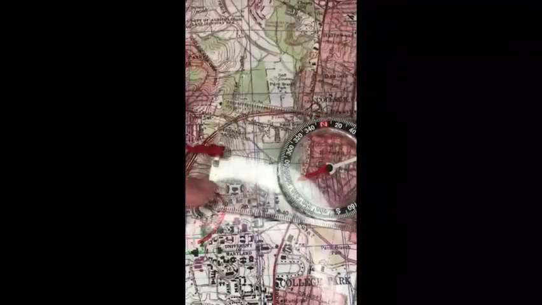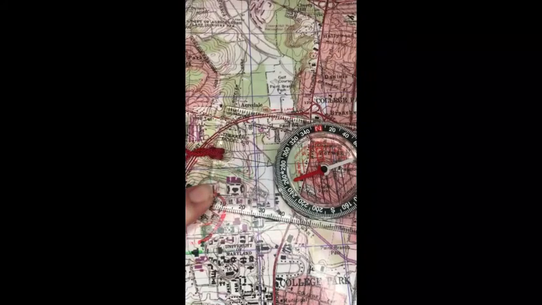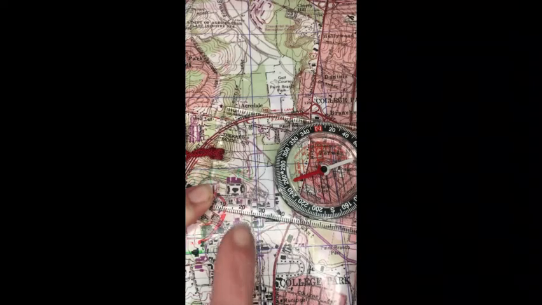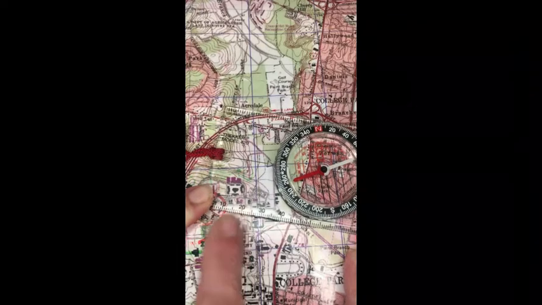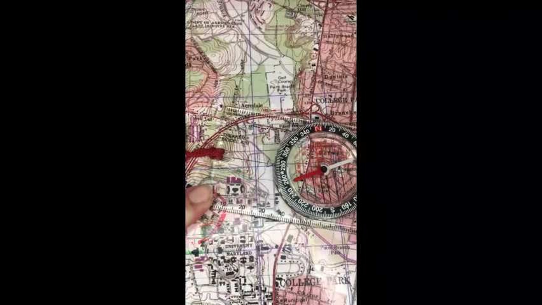But we still need to tell someone how far to travel. So we take the measurement between the two waypoints. We see it's right around 100 millimeters. 100 times 24 is 2,400. So these two waypoints are separated by 2,400 meters, or 2.4 kilometers.